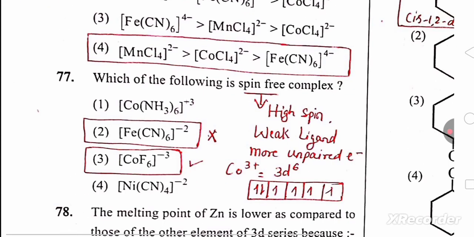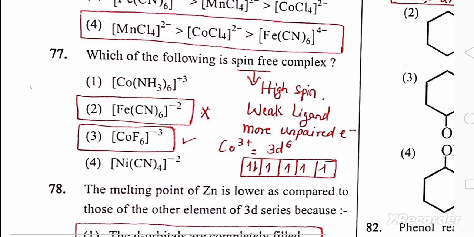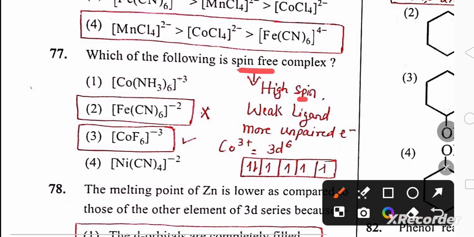Let us move to the next question. From coordination compounds, which of the following is a spin-free complex, meaning a high spin complex? Wherever we find a weak ligand, there we can find a larger number of unpaired electrons. So that can be a high spin complex or spin-free complex. Among them, fluoride, CoF6 3 minus.